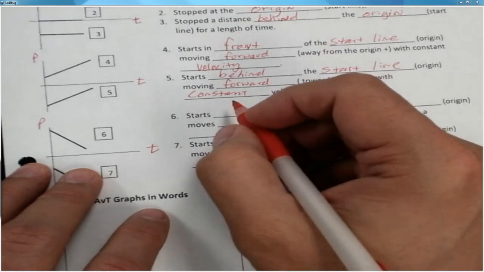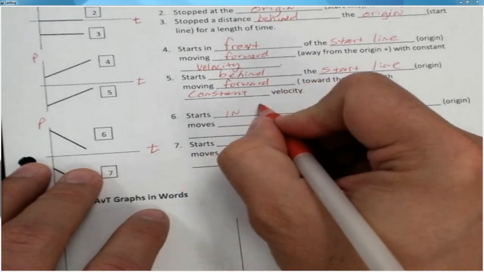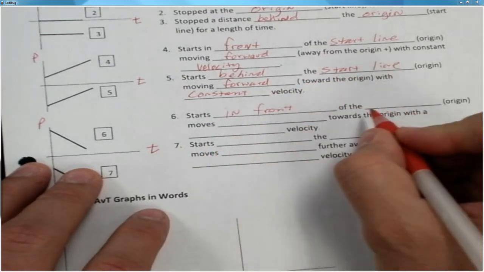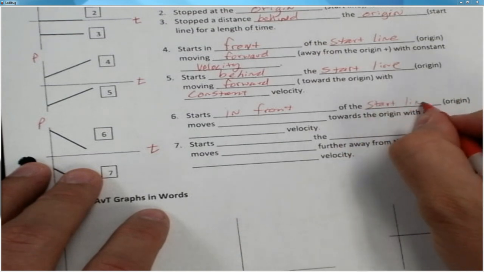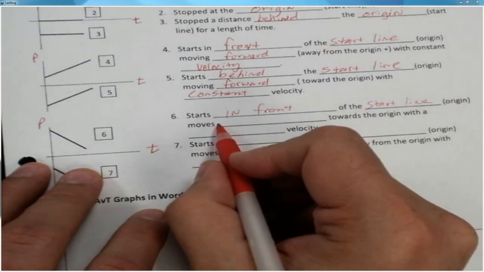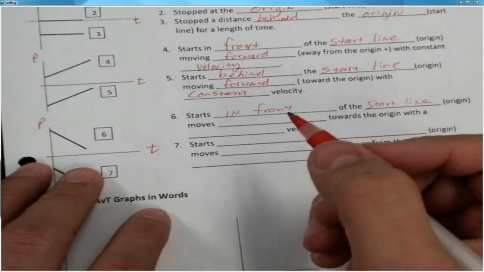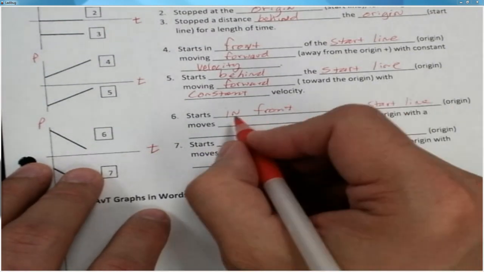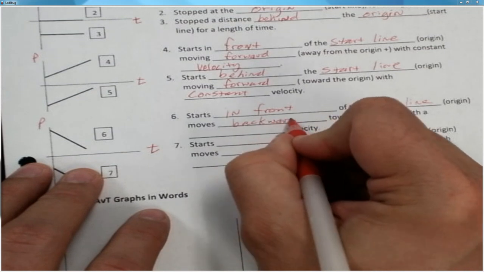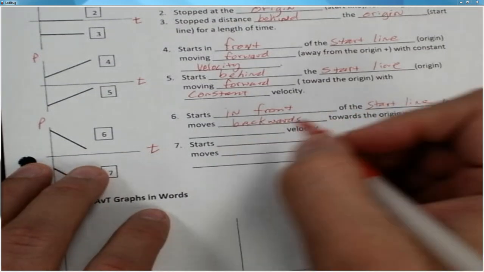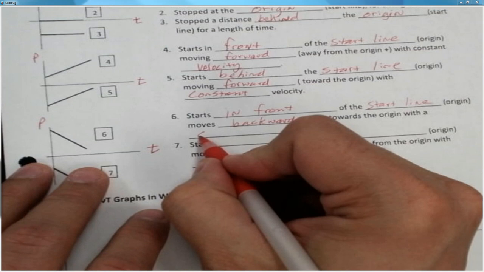So he starts in front of the start line, and he's going to move. Is he going to move forward or is he going to move backwards? Well, he just said this guy is nuts. He's moving backwards towards the origin, and it's a straight line, so he's moving with a constant velocity.